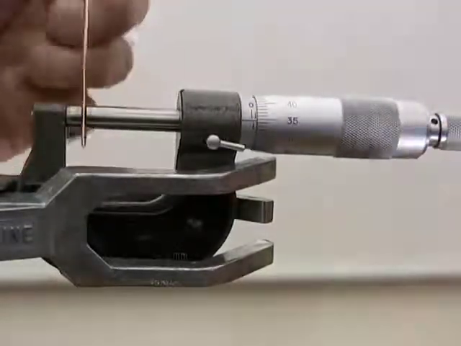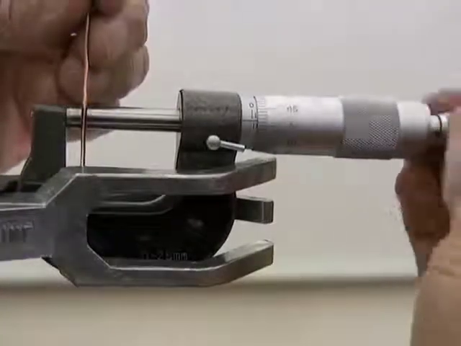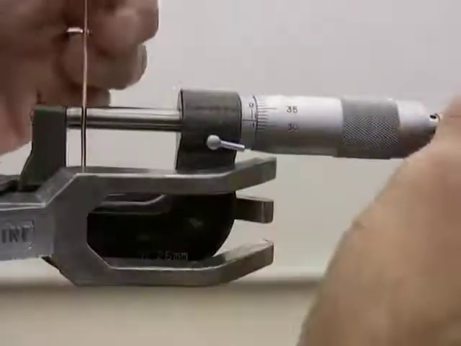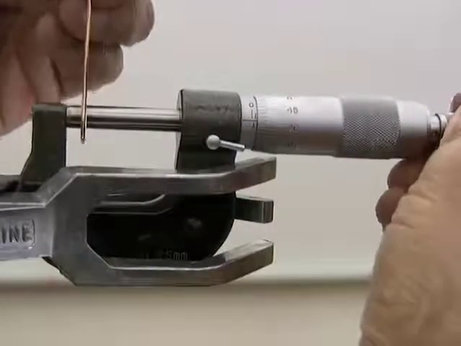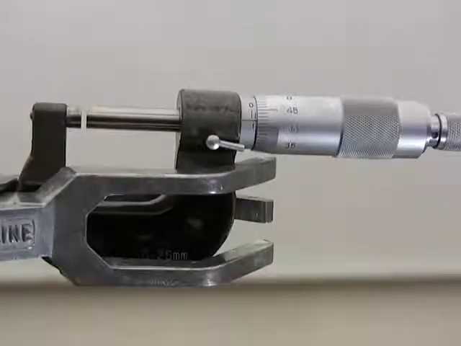There you are. They're all different. So take a 5th reading. Okay. Now take the average of all these. These are diameters. We were reading the diameters, not the radius. You need to divide it by 2 to find the radius.